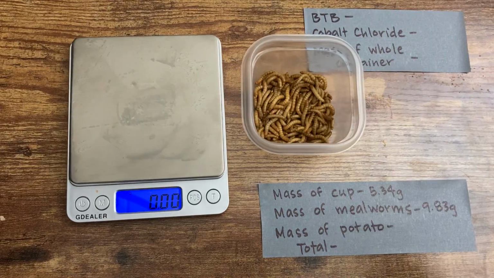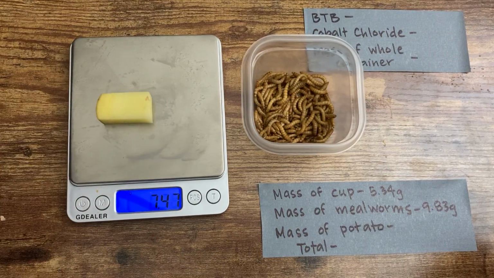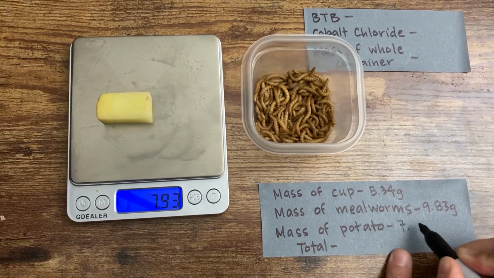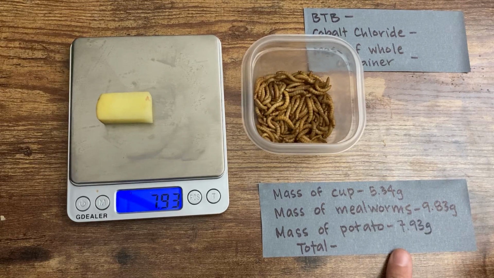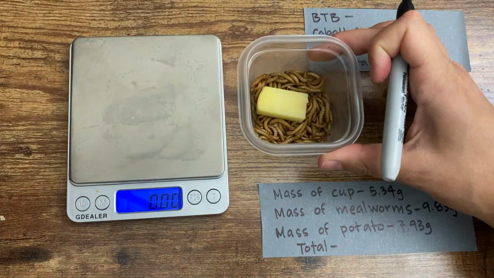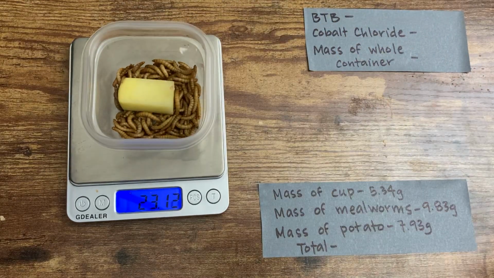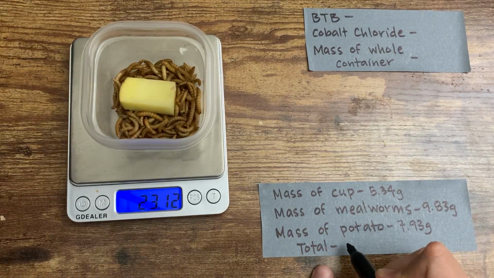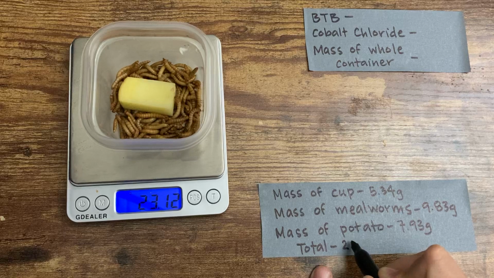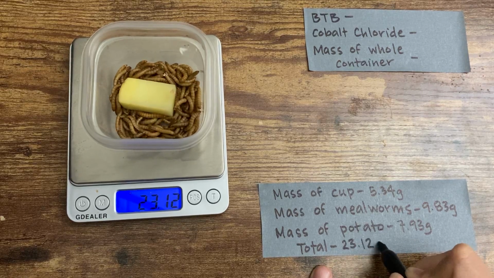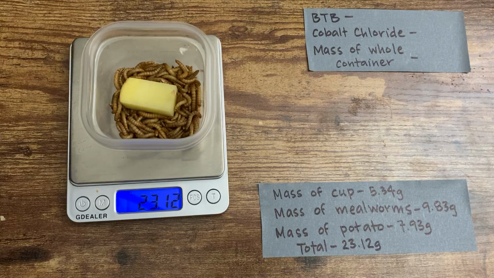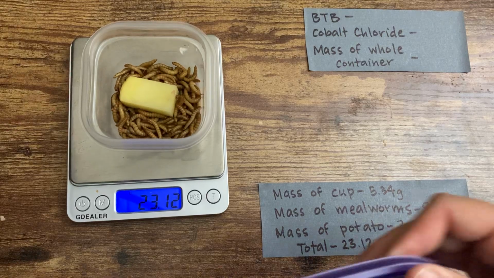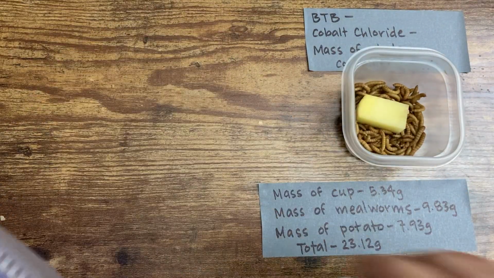All right, we're gonna set those off to the side, reset my balance to 0, and I now need the mass of the potato. The potato is the food that the mealworms are going to eat. So the mass of my potato is 7.93 grams. I'm gonna put the food in with the mealworms. Don't worry, they're just fine. Put all of this, so cup, mealworms, and potato on the balance, and the total now comes to 23.12 grams.